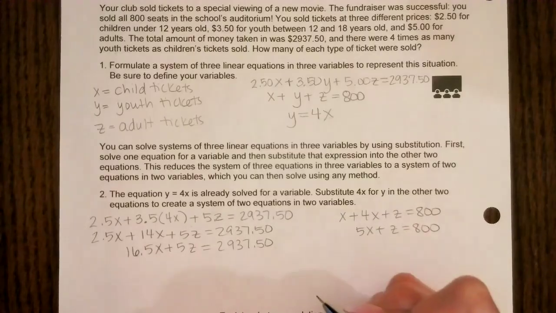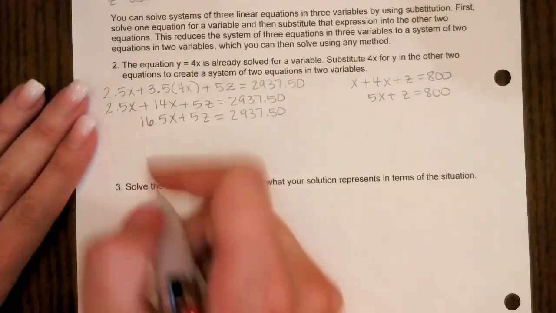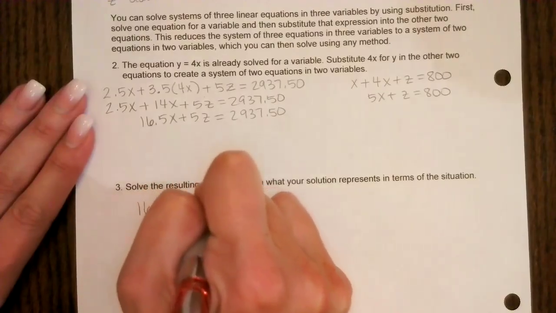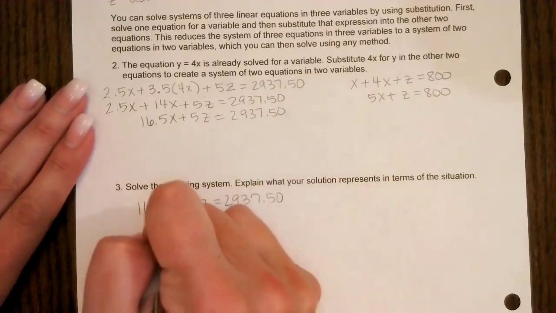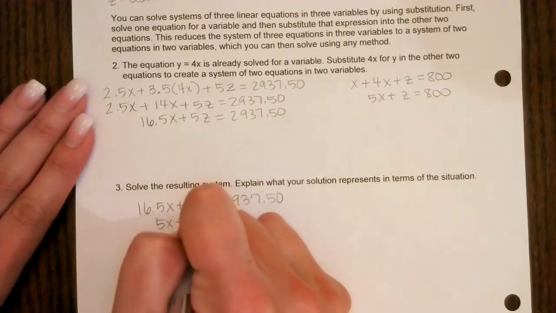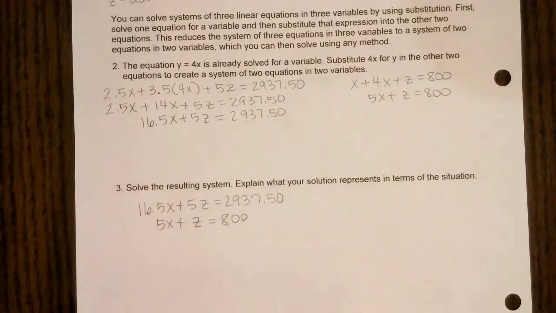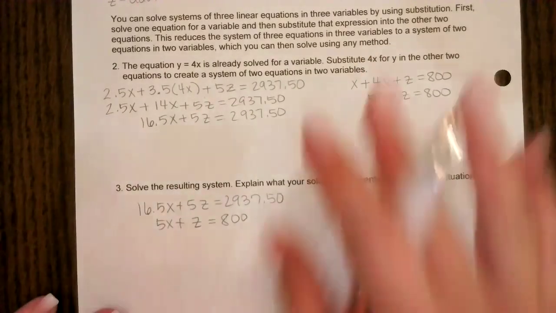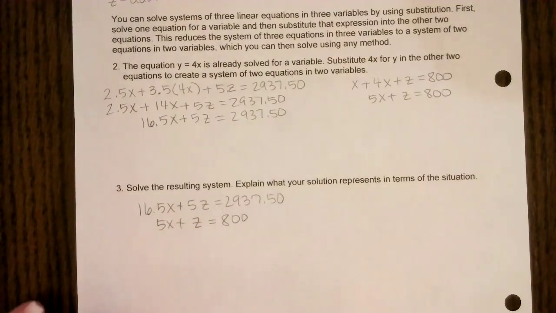So we've got a new system. Our resulting system is the two new equations. So this was actually the algebra 2 part up here. When we took away the third variable and went to two variables, we're back at our algebra 1. And so now we have to do substitution or elimination again.